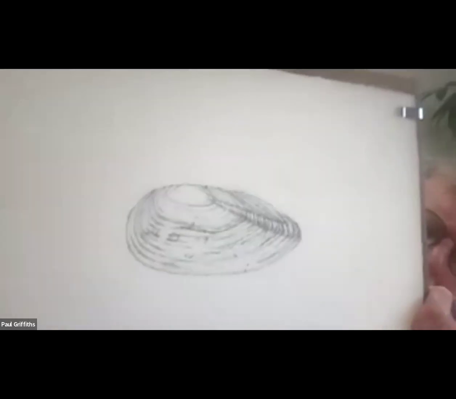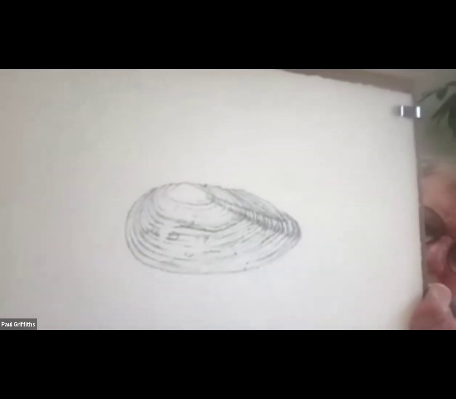It has that sort of rising sun feeling shells can have when you look at them. Yes, lovely, following the logic of the growth line. I tried to do that, but not with the same sense of success as you.